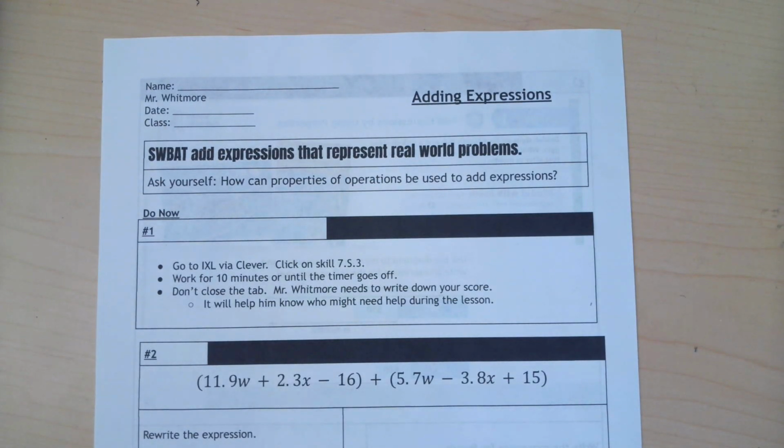Great, welcome back everybody. Today we'll be learning about how to add expressions. And this lesson is a continuation of our work with combining like terms, because when we add expressions we combine like terms, but our terms are just in different expressions, and I'll show you what that means.